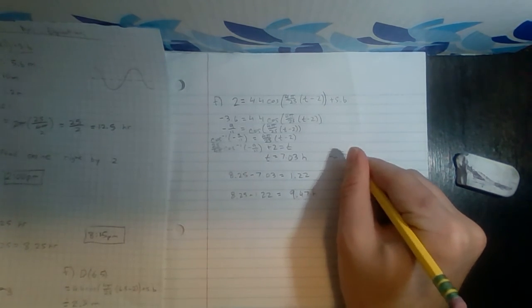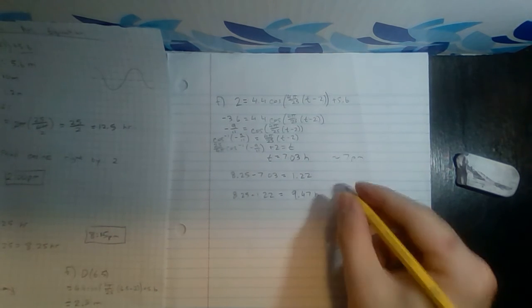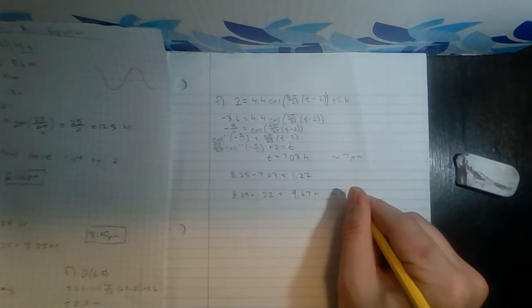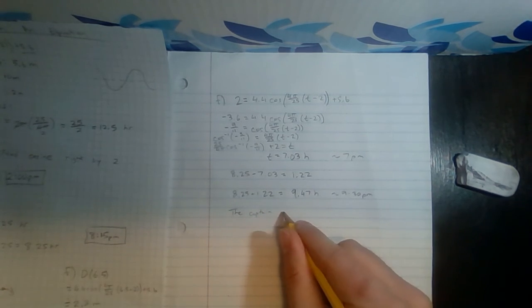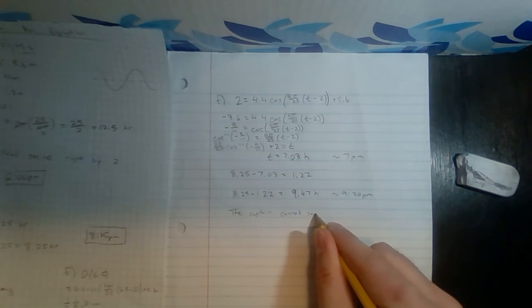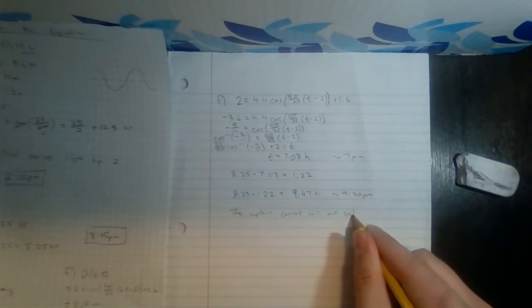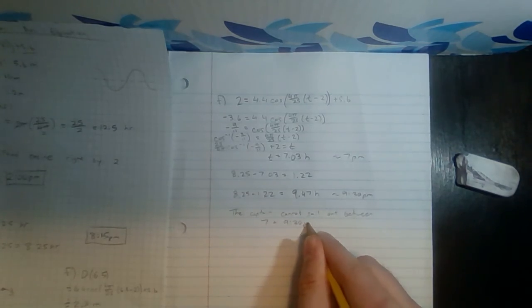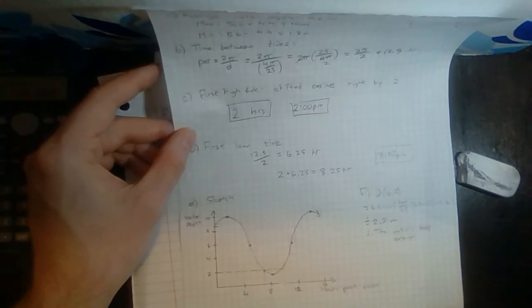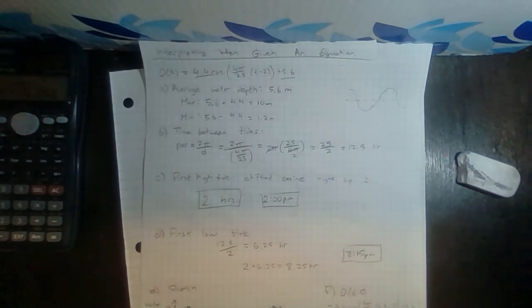So 7.03 is about 7 p.m., and 9.47 is about 9:30 p.m. So the captain cannot sail out between 7 and 9:30 p.m. And in those first 12 hours, that was the only time we were below 2 meters. We had less than 2 meters of water.